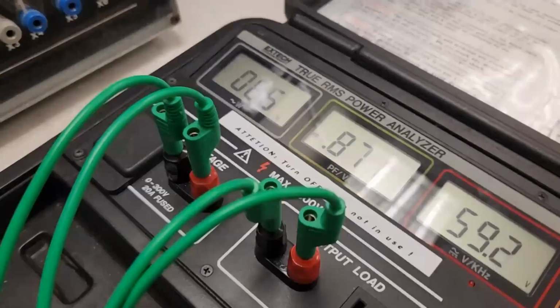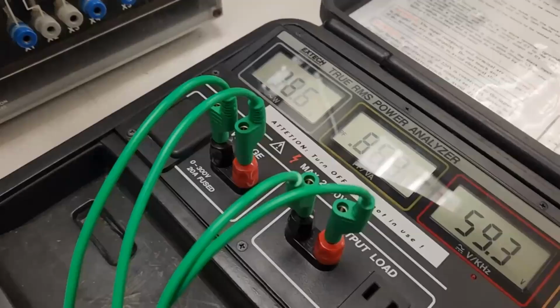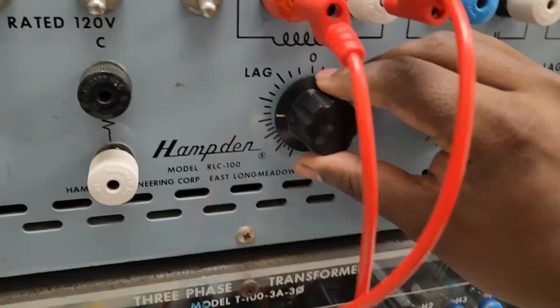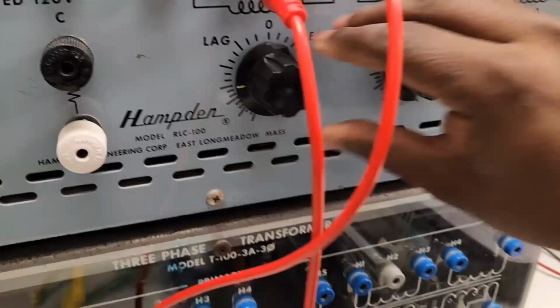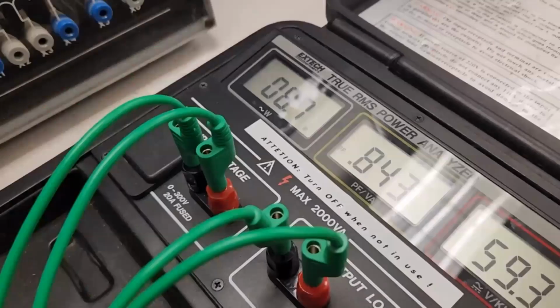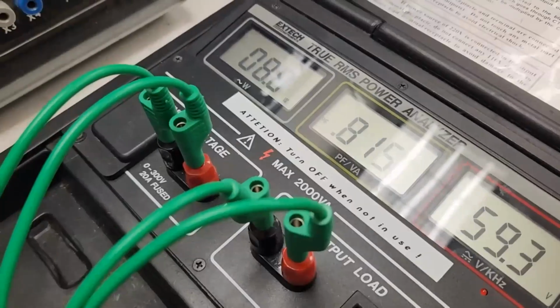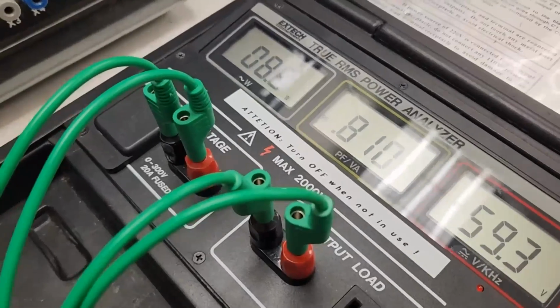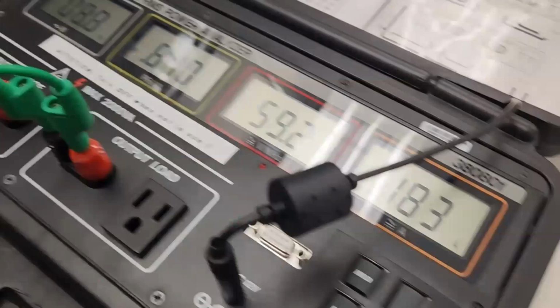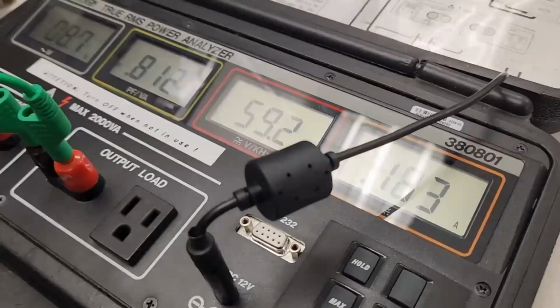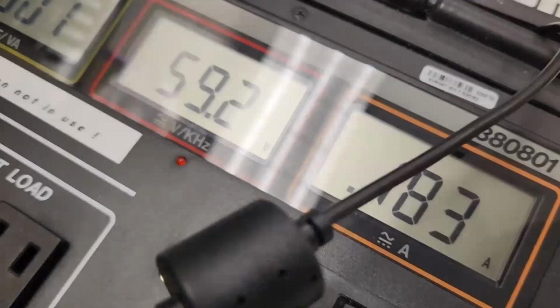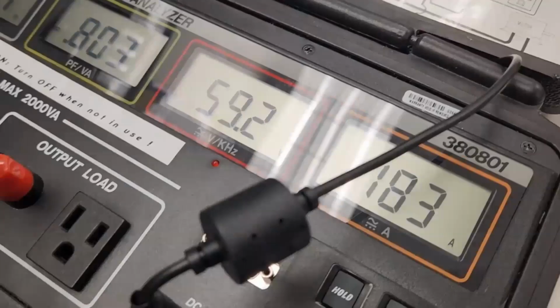So this is the power factor. If I change the value of inductance and increase it, the power factor goes down. I'm increasing the value, so the power factor is now 0.8. Let me look at the current. It is 0.18, which is a little bit higher.